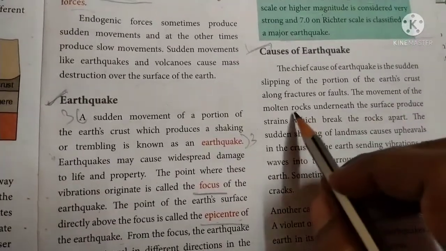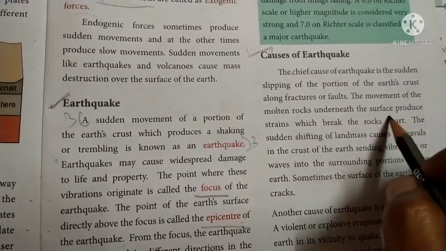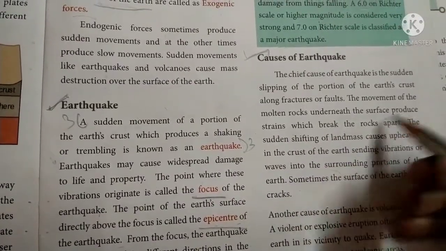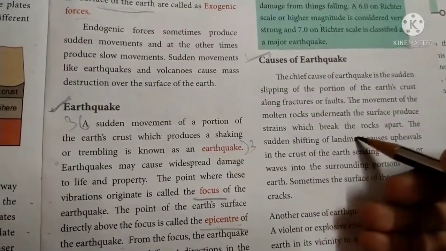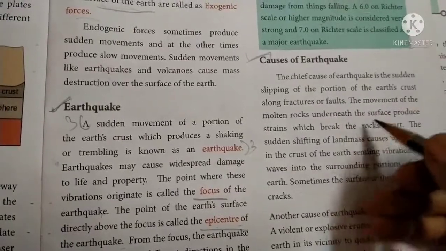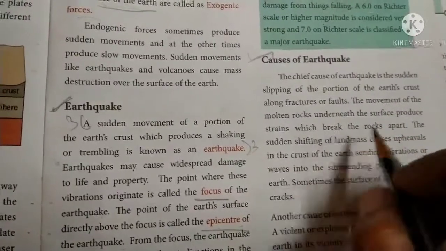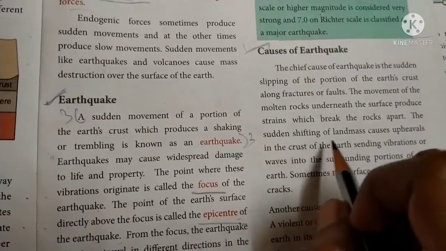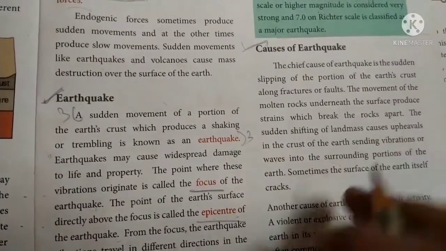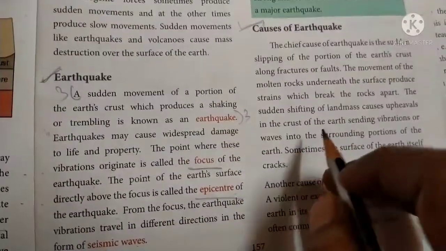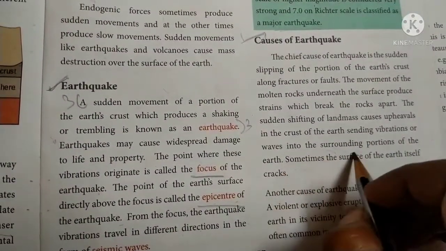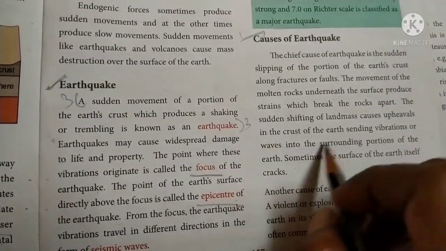The movement of molten rocks underneath the surface produces strains which break the rocks apart. The sudden shifting of land mass causes upheavals in the crust of the earth, sending vibrations or waves into the surrounding portions of the earth.